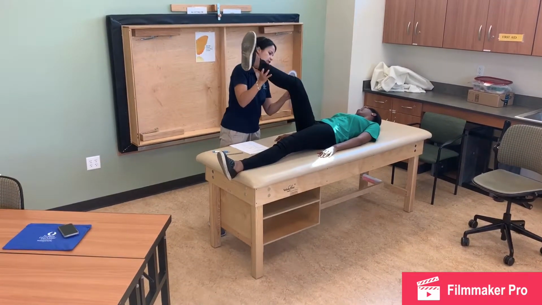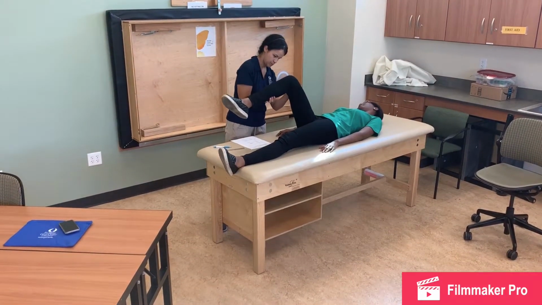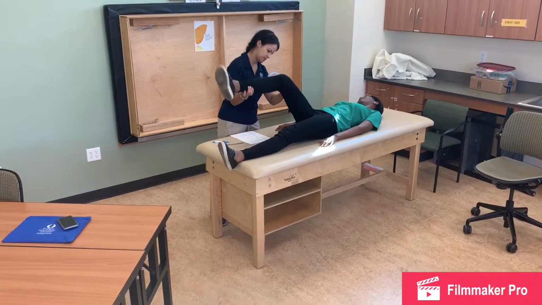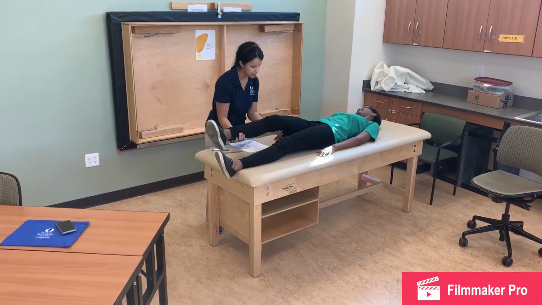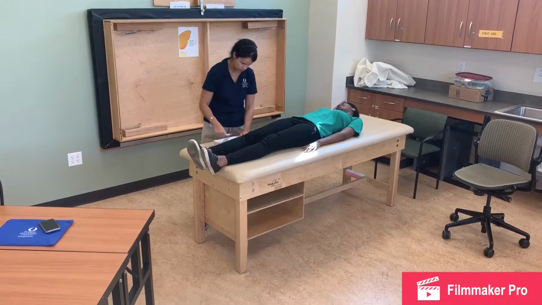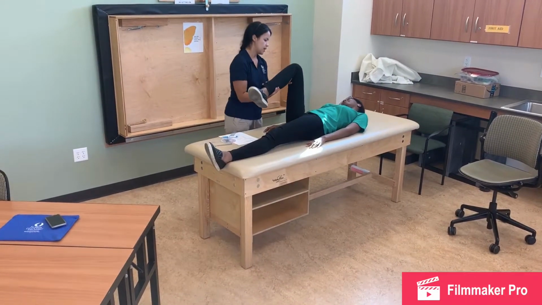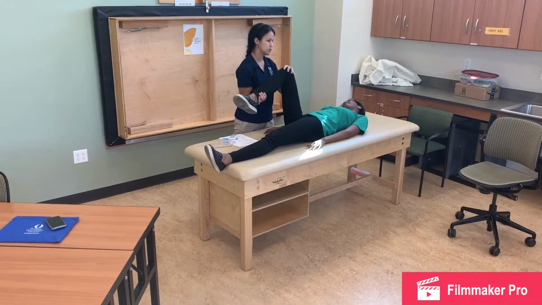I'm gonna do it slow. I just need to take that measurement. All right, let's relax for a second. All right, we're gonna bend the hip again, and this time we're gonna bring the knee up. Okay. And first go slow.